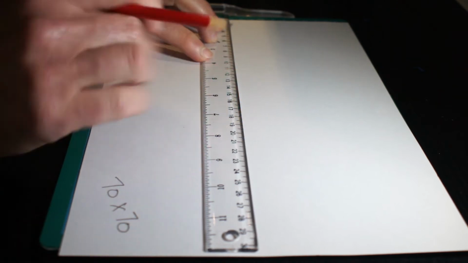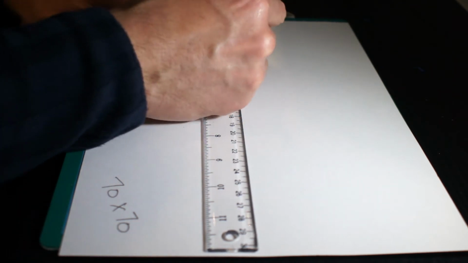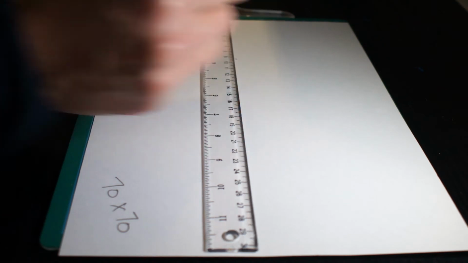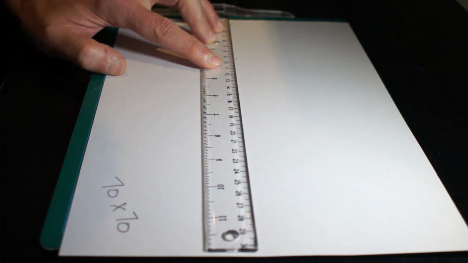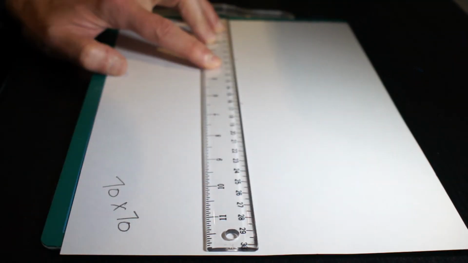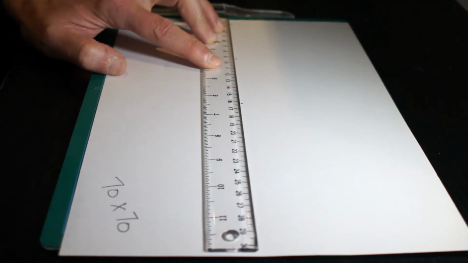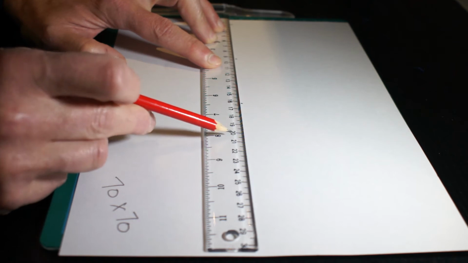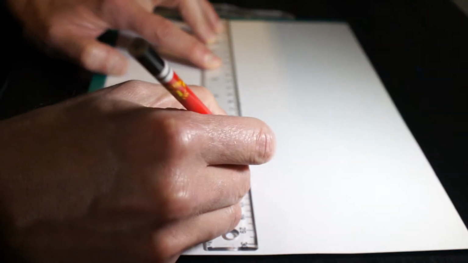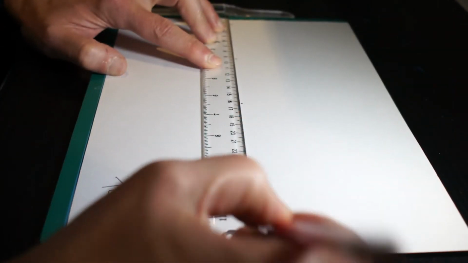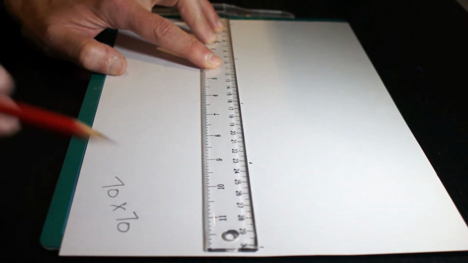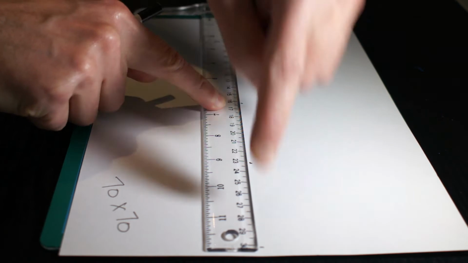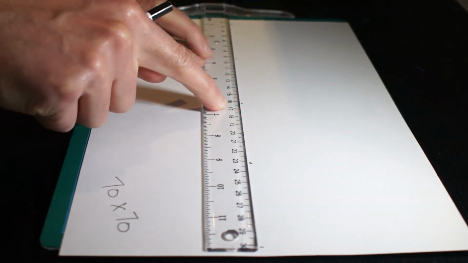So let's go. We've got there, I'm going to go to 9, and then I'm going to count 7 again, and I'm going to go to 16, then I'm going to go along to 23, and then I'm going to go along to 30. So I've gone right to the end of my piece of paper.